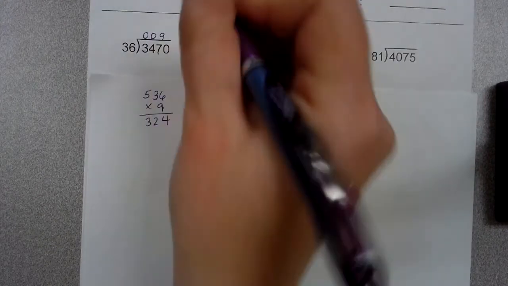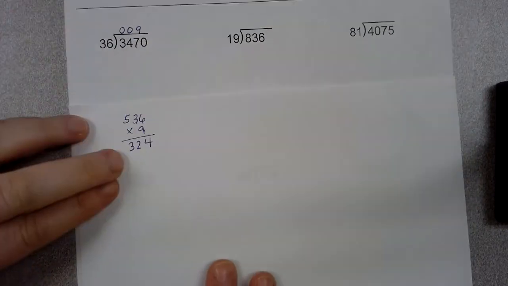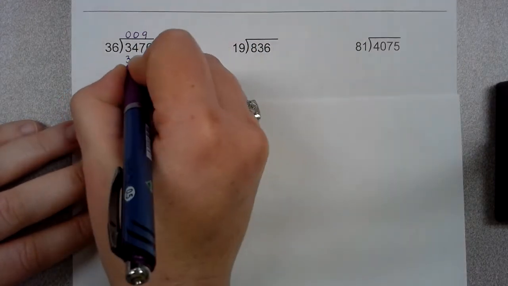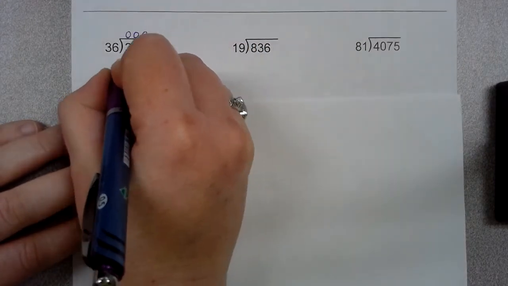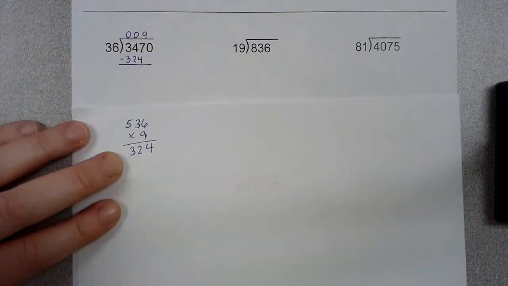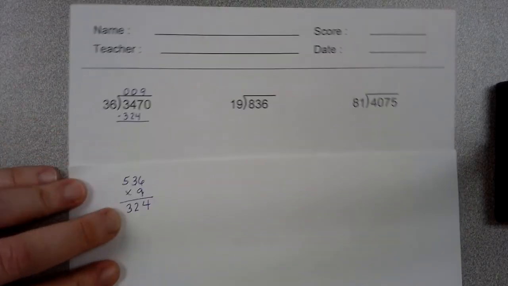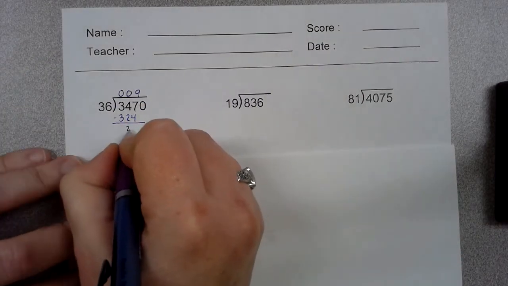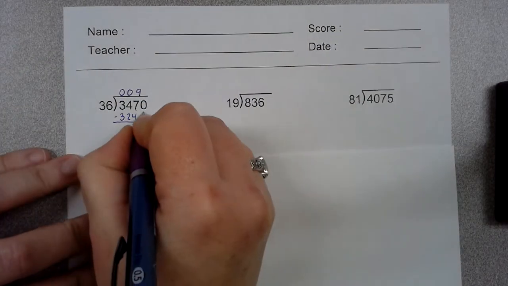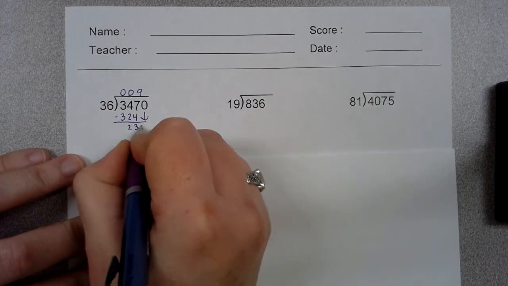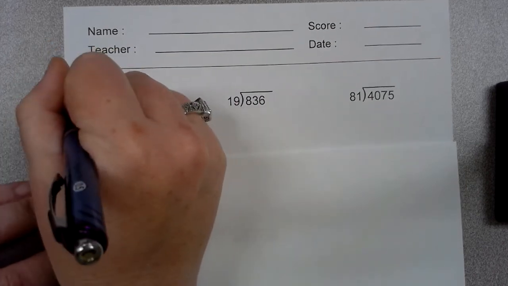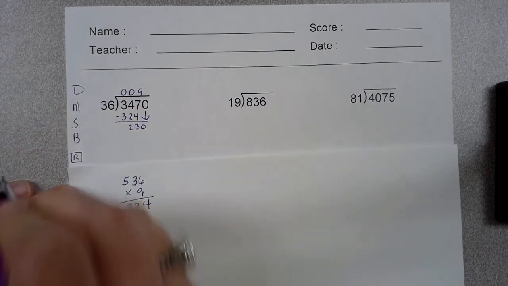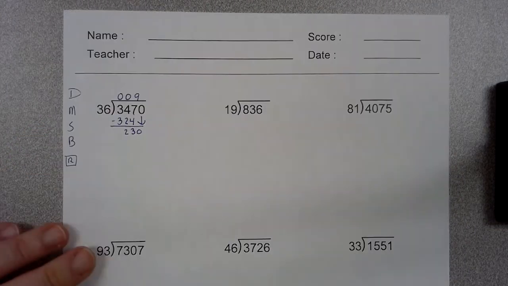So it is 9 times. All right, so then I'm going to take this right here, the 324, and I'm going to subtract it from 347. Okay, when I do that, I get a difference of 23. And then I bring down my 0. Because remember, you divide, multiply, subtract, bring down, and sometimes you may have a remainder.